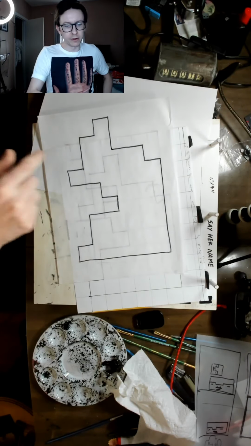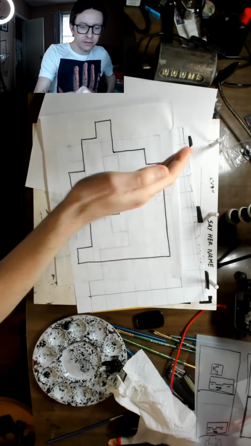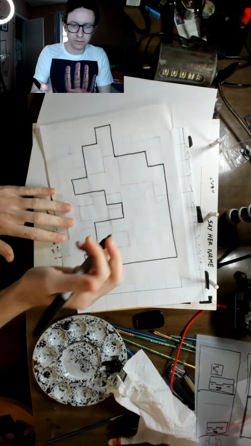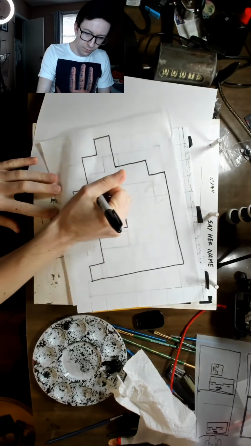And so if I make a pattern within this form, it doesn't create the same rigid lines.